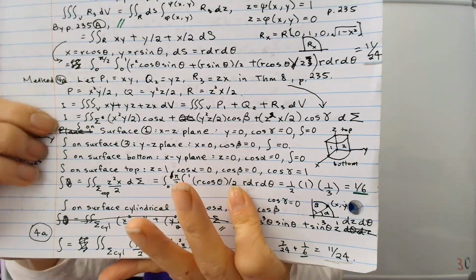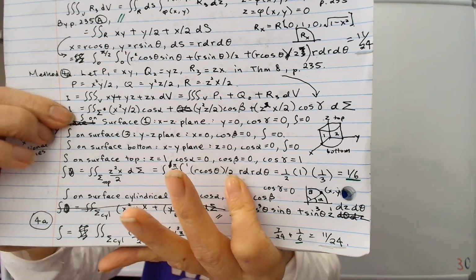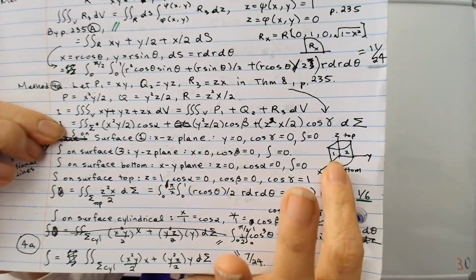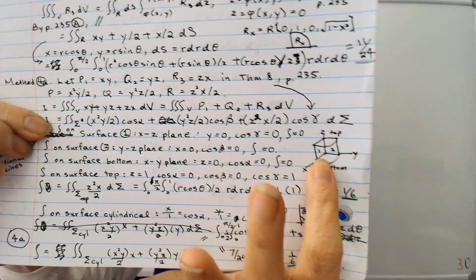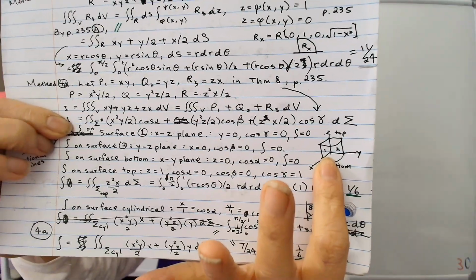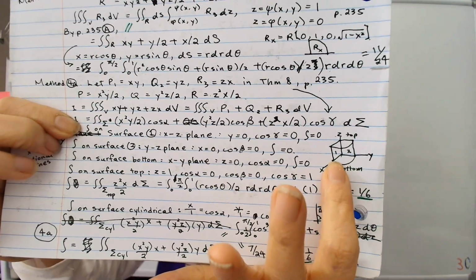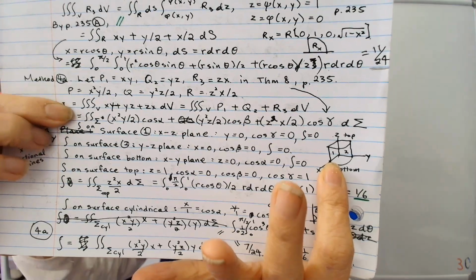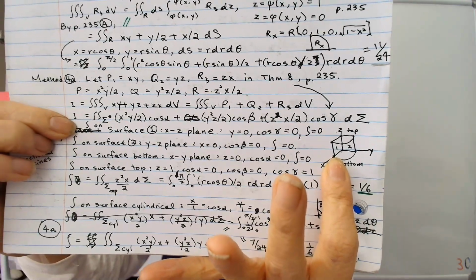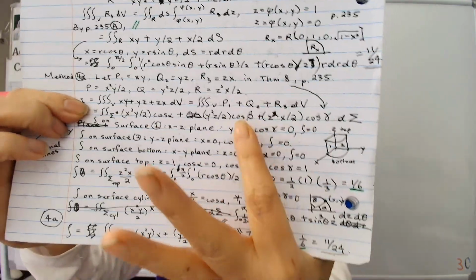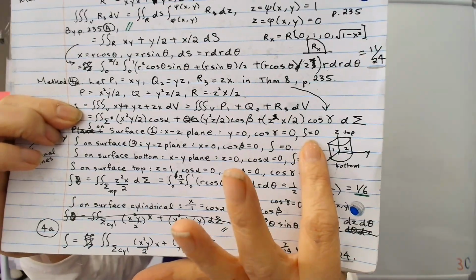So let's calculate it on each surface. Now the integral on surface 1, that's the vertical wall for the xz plane, y equal to 0. Cosine gamma is 0. Therefore, when you look at that, the bunch of y's is 0, and when there's no y, cosine gamma is 0, so the integral is 0.